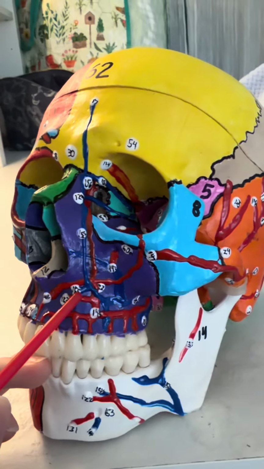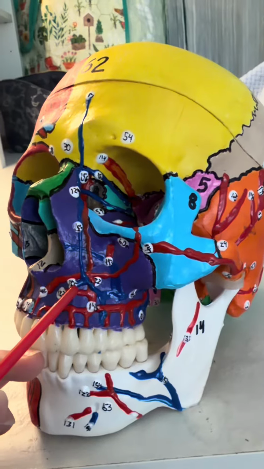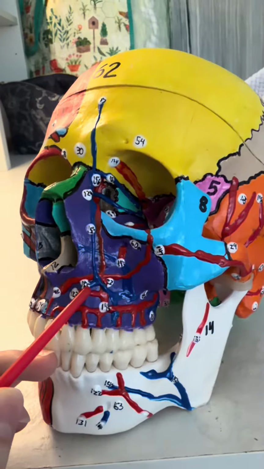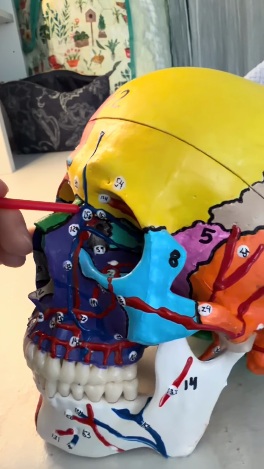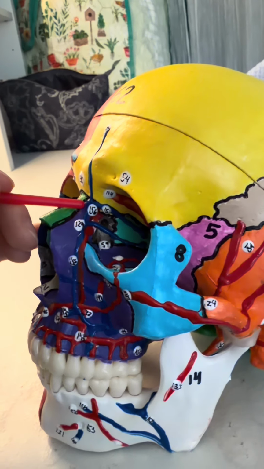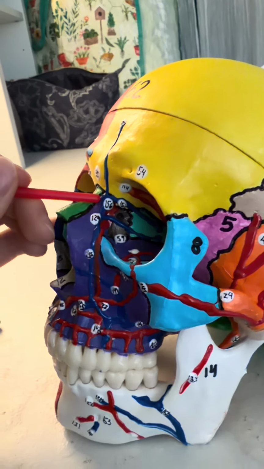155 is right above. It's the superior labial vein, which drains blood from the upper lip and associated muscles of facial expression. Number 156 is the angular vein, which drains blood from the medial eye region, nose, and upper face where facial and ophthalmic venous systems connect.